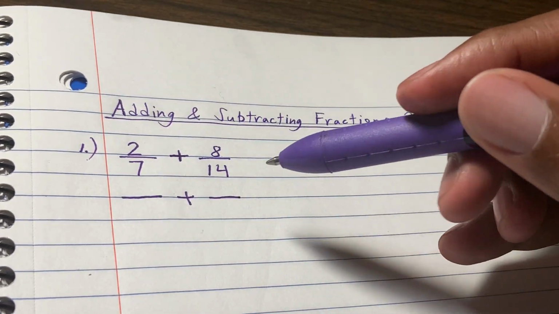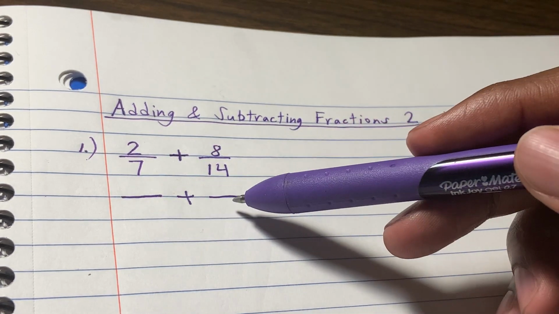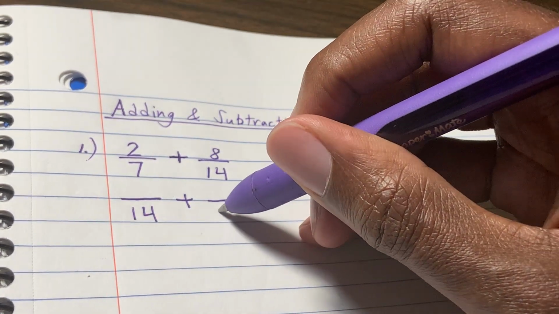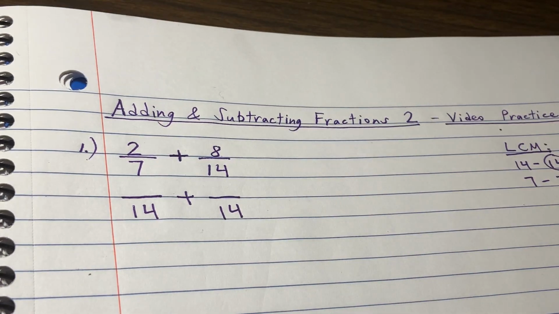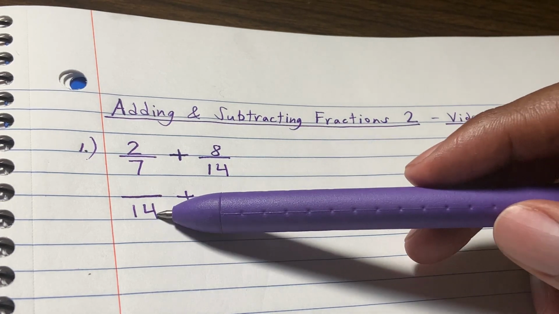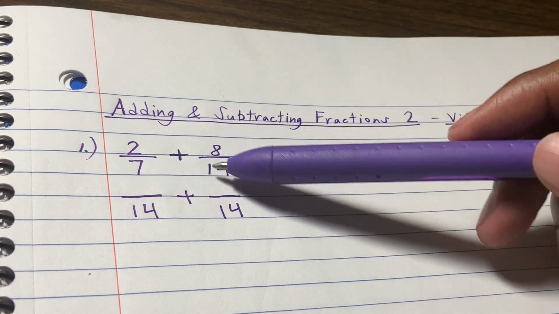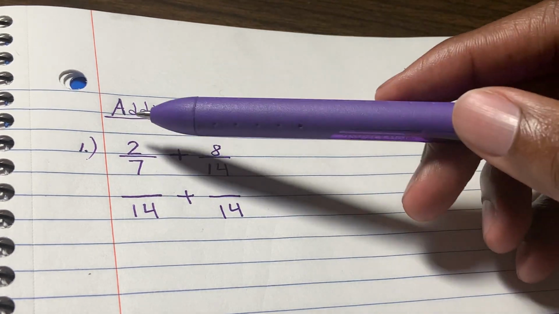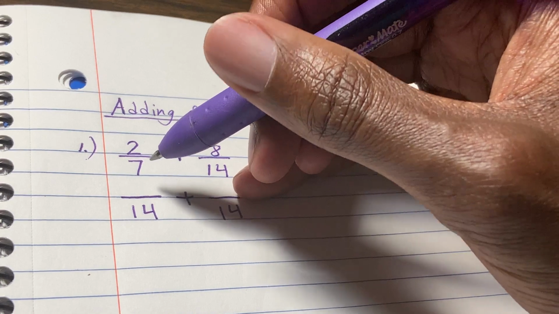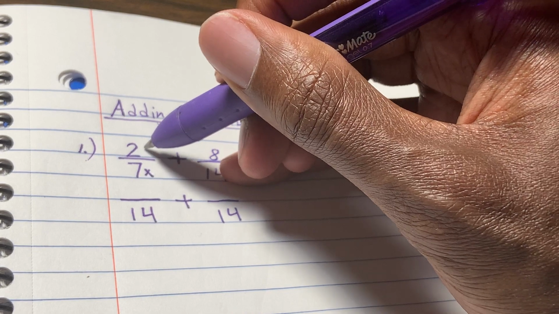Okay? And now my new denominator for both fractions, my LCD, least common denominator, will become 14. Okay? It'll be 14. Now, please don't forget this next very important step. Once you find the LCD, least common denominator, don't just automatically keep the numerators the same. That's what students do by mistake. They just drop the 2, drop the 8. No, no, no. Remember this saying: what you do to the bottom, you must do to the top.